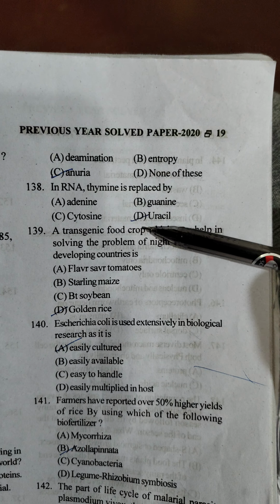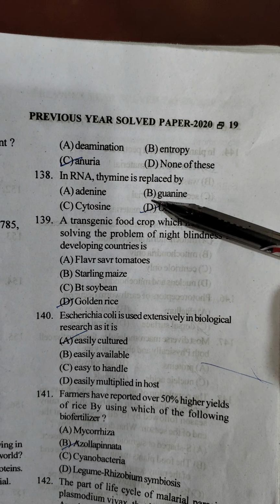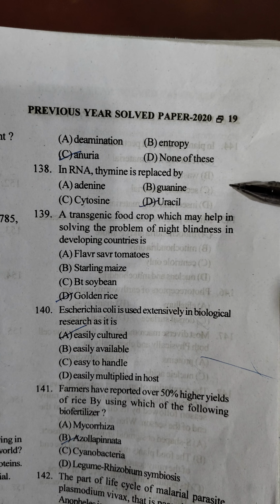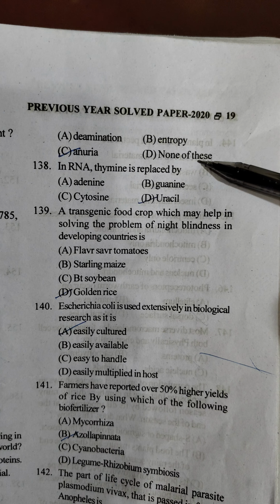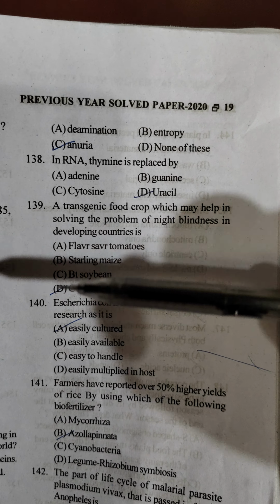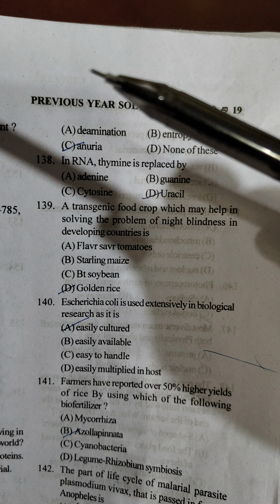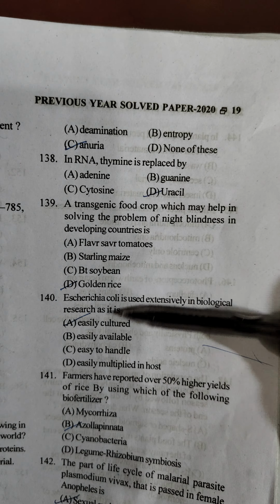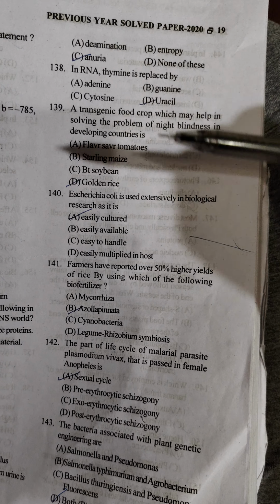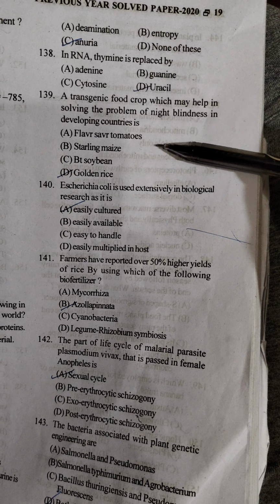In RNA, thymine is replaced by what? Thymine is replaced by uracil. Simple. A transgenic food crop which may help in solving the problem of night blindness in developing countries: Flavr Savr tomatoes, Starlink maize, Bt soybean, golden rice. Yes, that is right, golden rice, which contains a vast amount of vitamin A and which prevents night blindness. Okay, and Escherichia coli is used extensively in biological research as it is easily cultured.